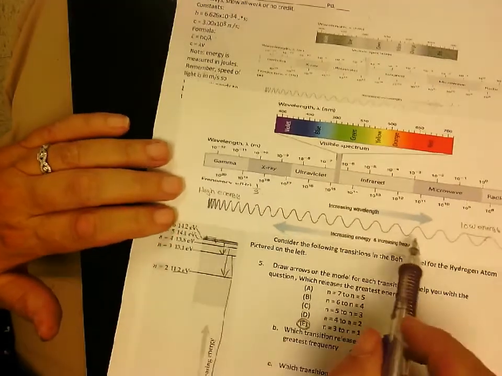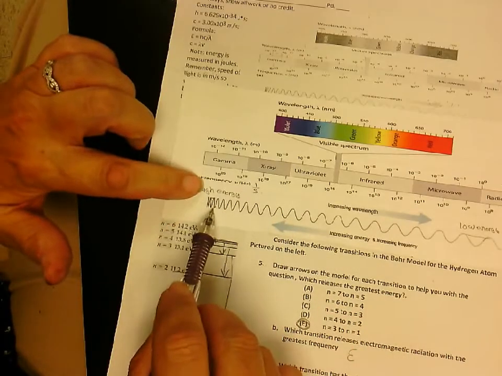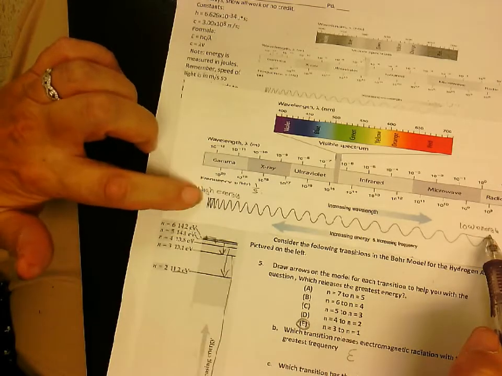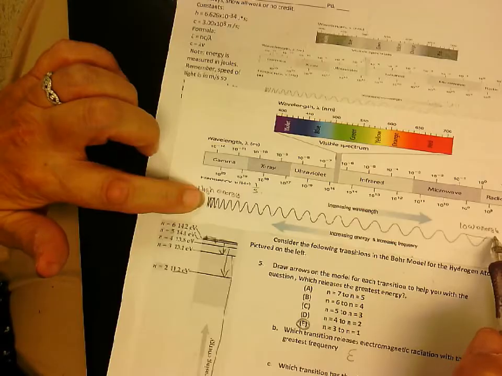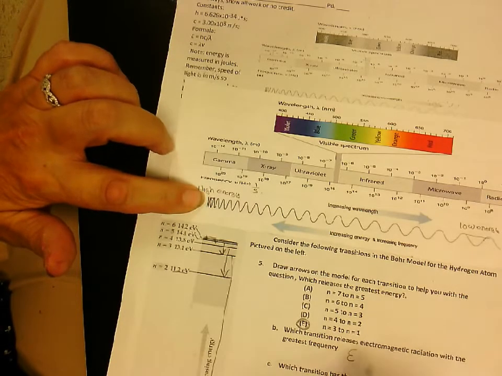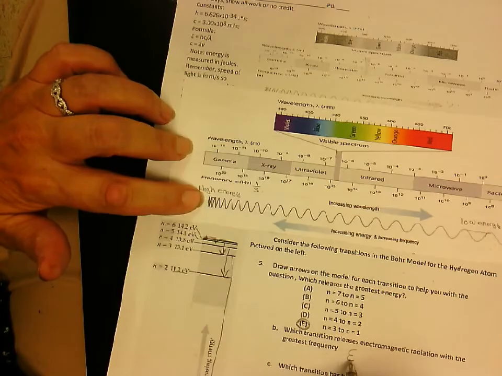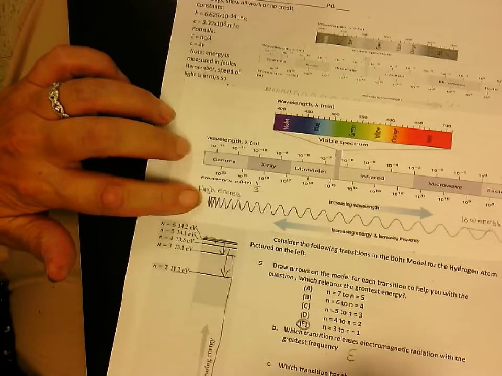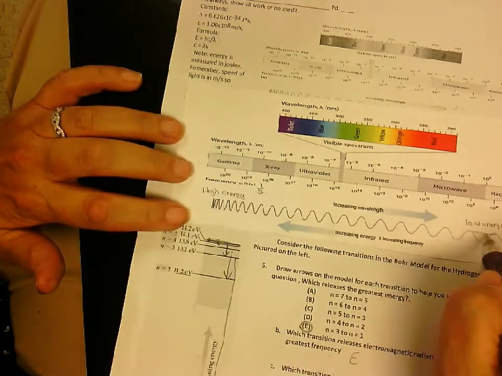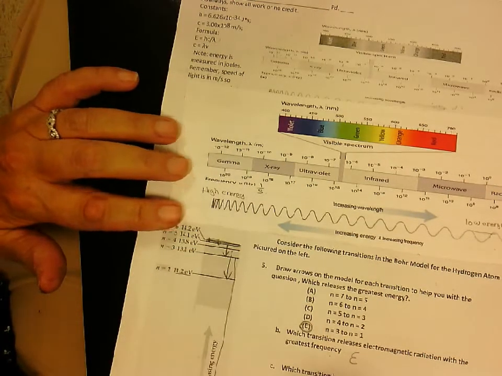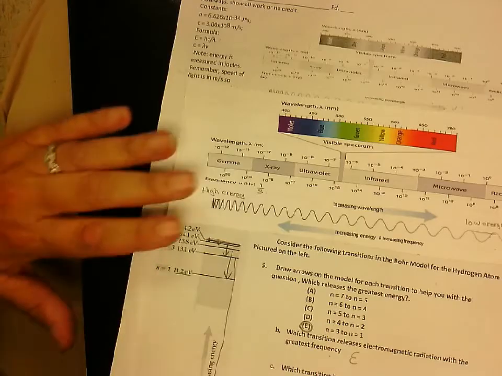Which releases the electromagnetic radiation with the greatest frequency? Now if we go back here and look at our waves, our high energy is here and our low energy is here. So high energy produces the greatest frequency. Low energy produces the lowest frequency. So which produces the greatest frequency? The one with the highest energy, so that's E. Which transition has the shortest wavelength? Low energy has a long wavelength, high energy has a short wavelength, so it's E again, has the shortest wavelength.